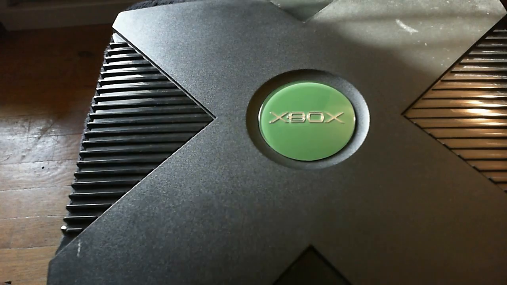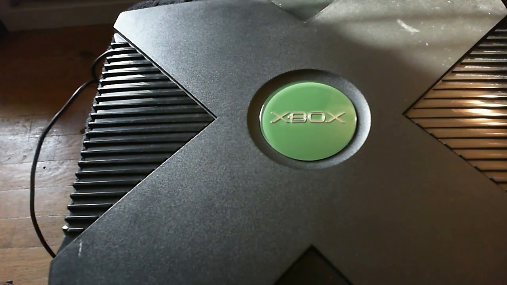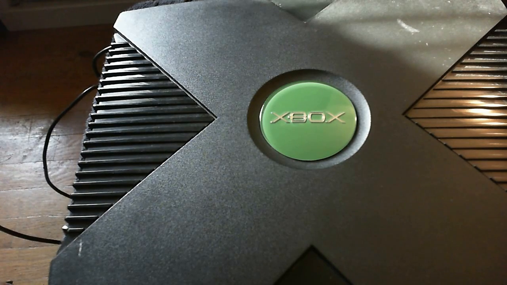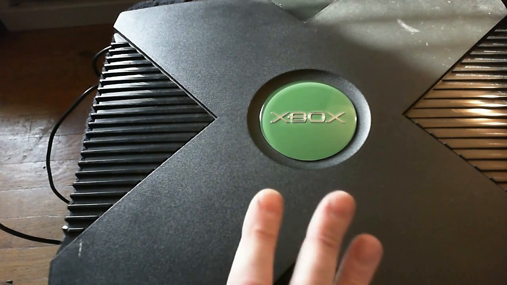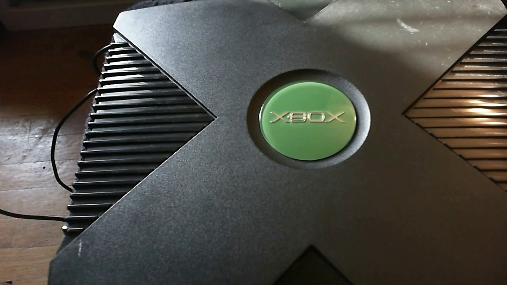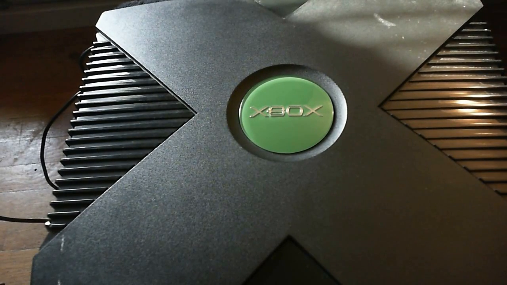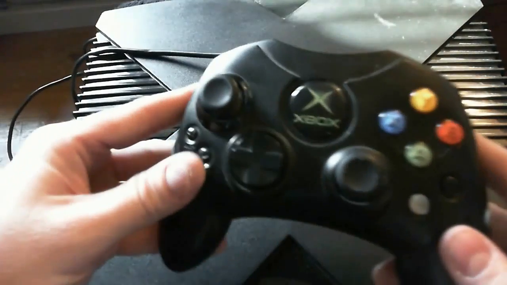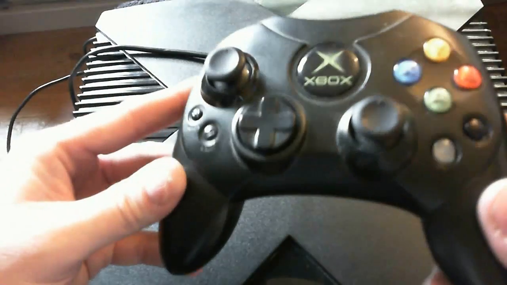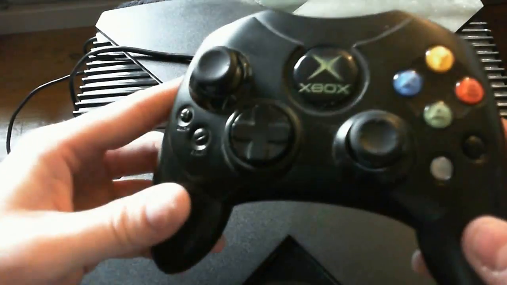Let's go over the controller a little bit too. Now, I'm going to explain the controller itself. I'm going to explain some of the devices that were made for the Xbox, the original Xbox, and I'm going to compare them to one gaming system in particular, which is the Sega Dreamcast. And I previously did a review of the Dreamcast, which you can see here on this channel. But here's the controller, and it's a very familiar look.